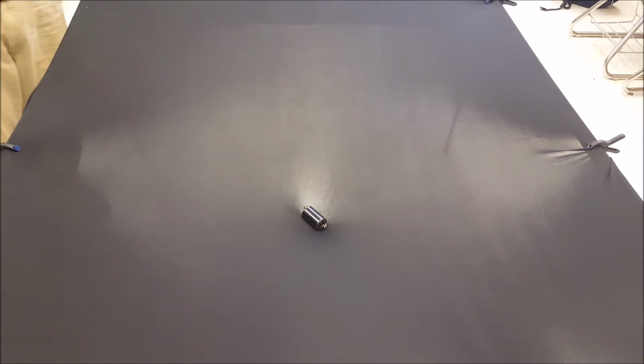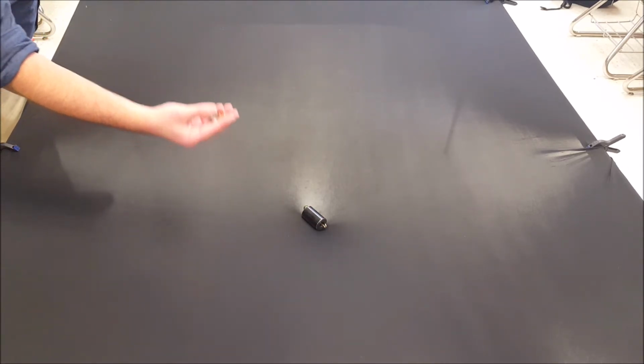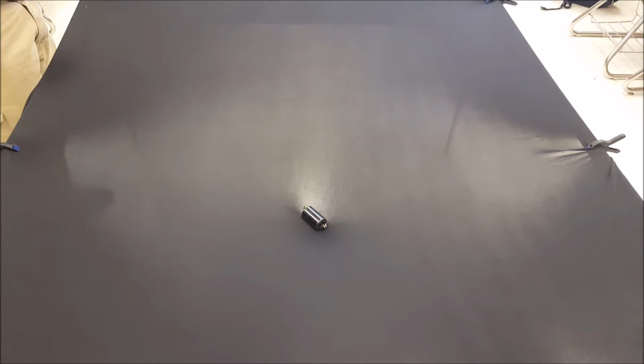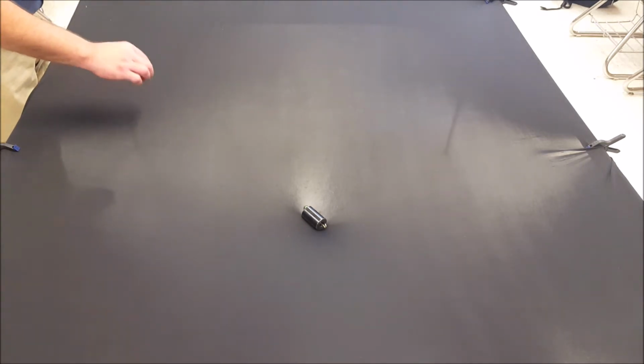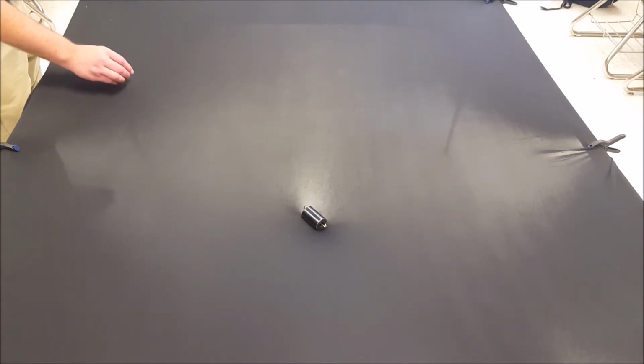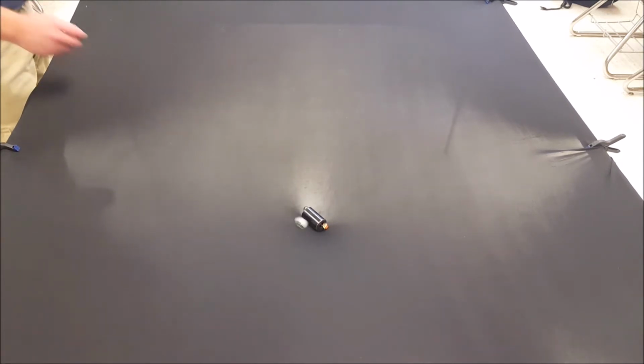Okay. Now, if we introduce a large marble and a small marble together, it will simulate a really interesting thing that actually does happen in our solar system. Get them going together. So you see the little marble follows the large marble, just like the moon revolves around the Earth.